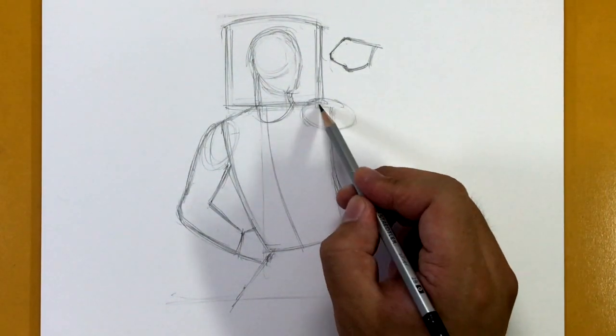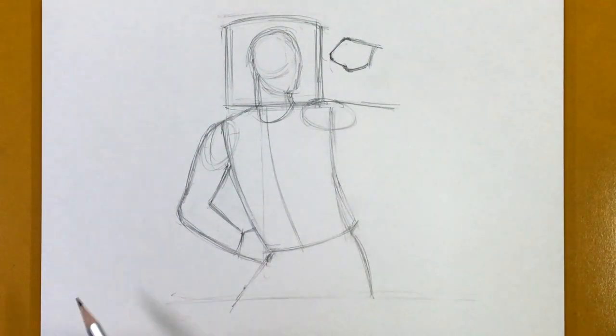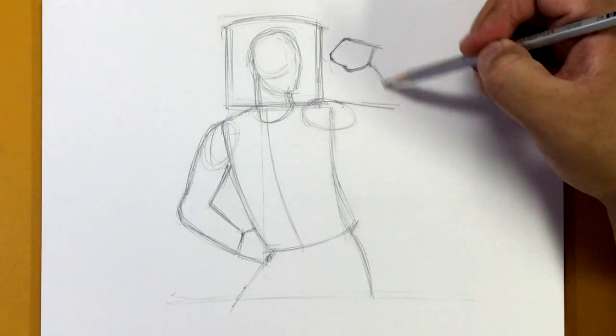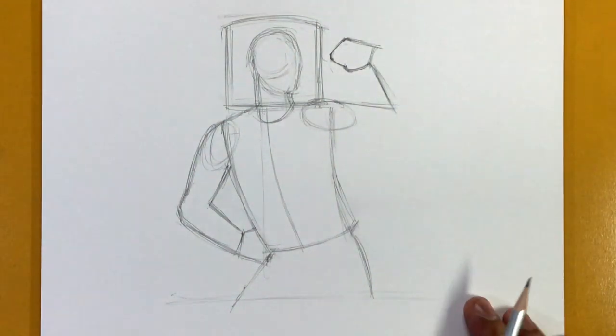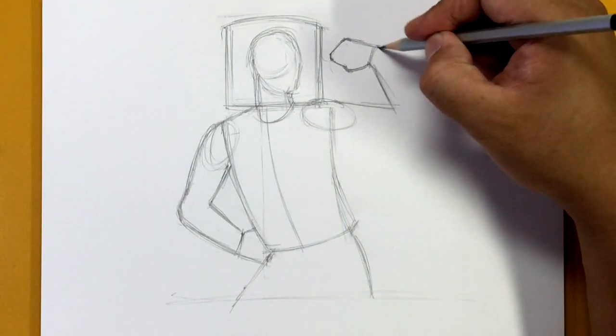Okay, and then now I'm going to draw this going across. Actually, it goes down a little bit lower, and then from here, imagine it just meeting that line. Okay, and then next, bend right here.